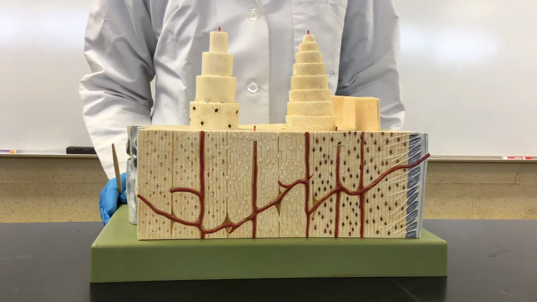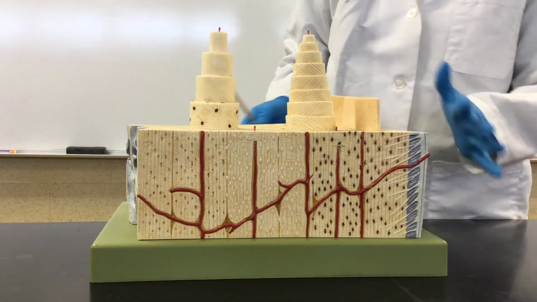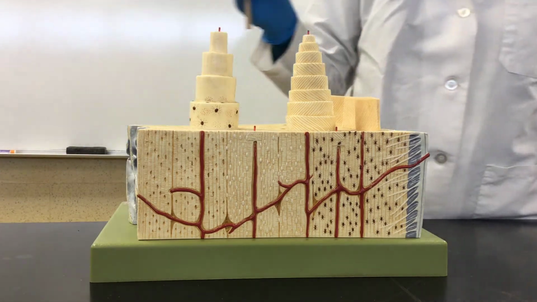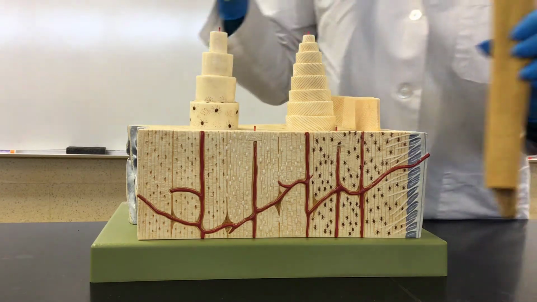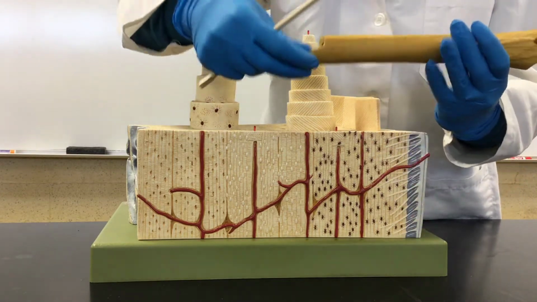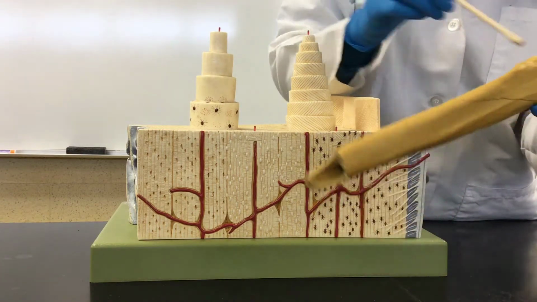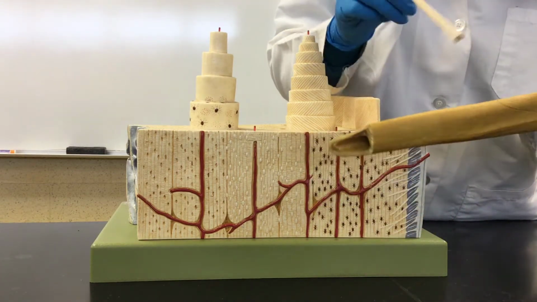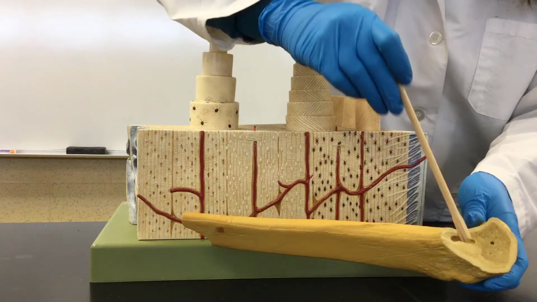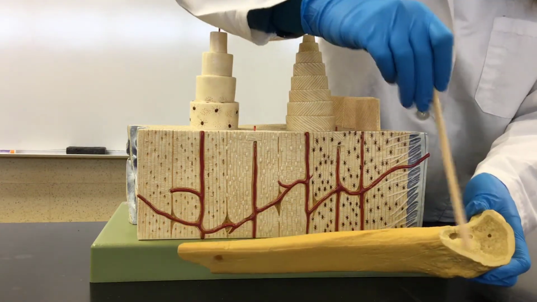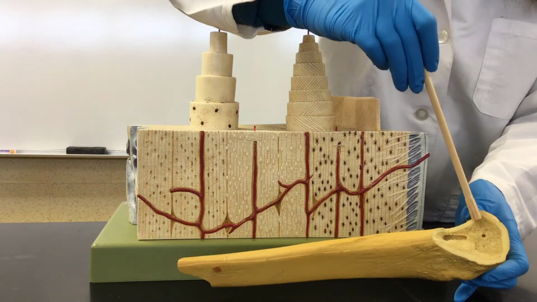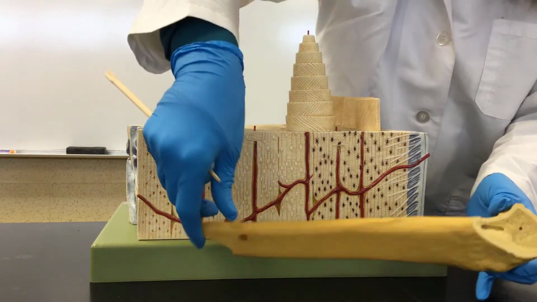Right, for this model, we're going to be looking at an enlarged cross-section of a long bone. So you can see this here would be our long bone, and this is going to be the tibia, actually. Up here in this proximal epiphysis, we have compact bone on the outside with the spongy bone on the inside.